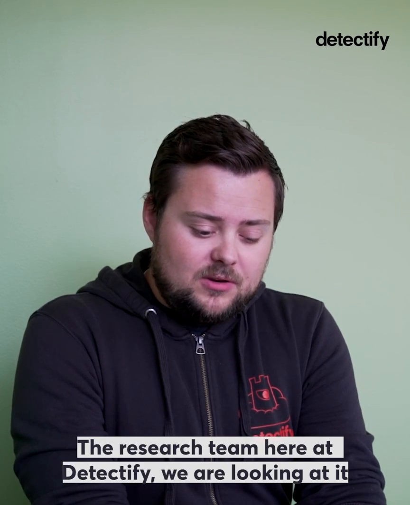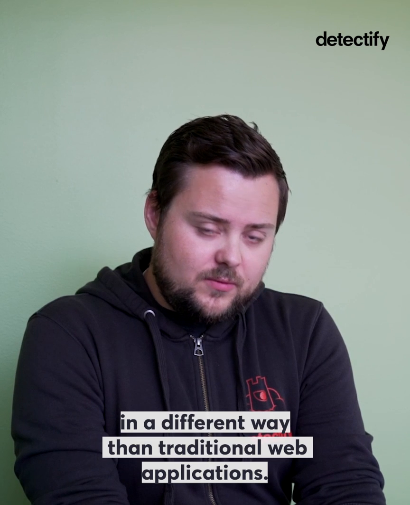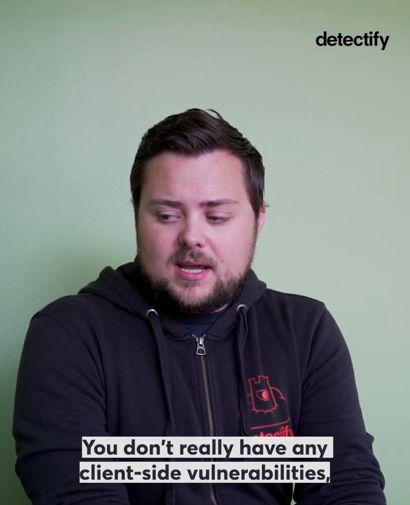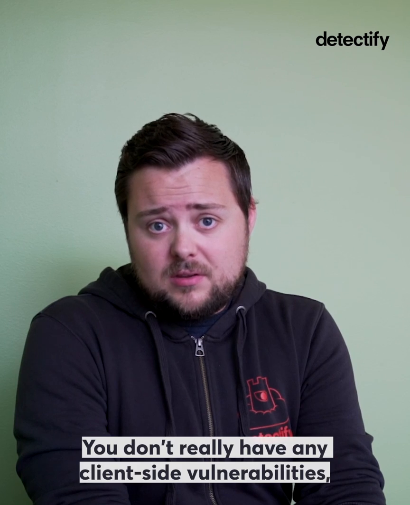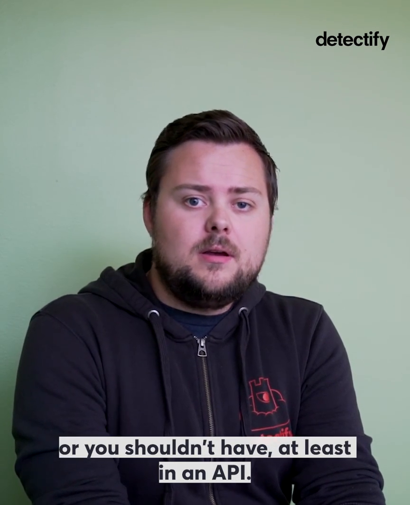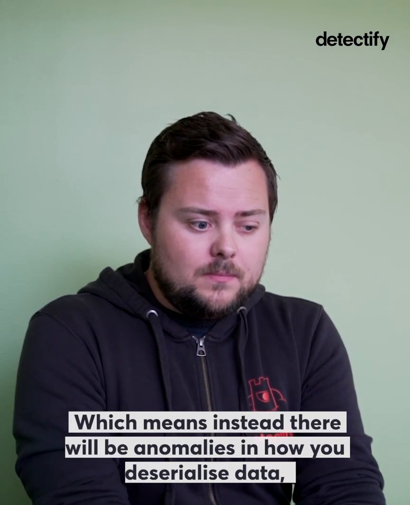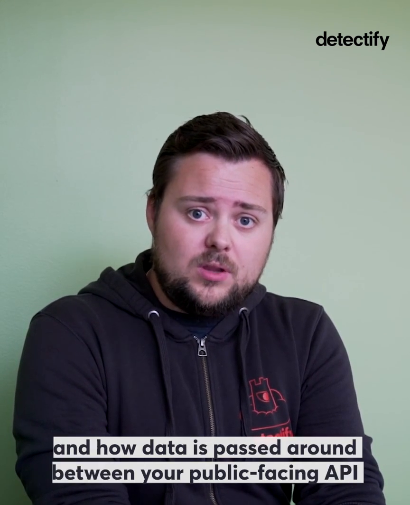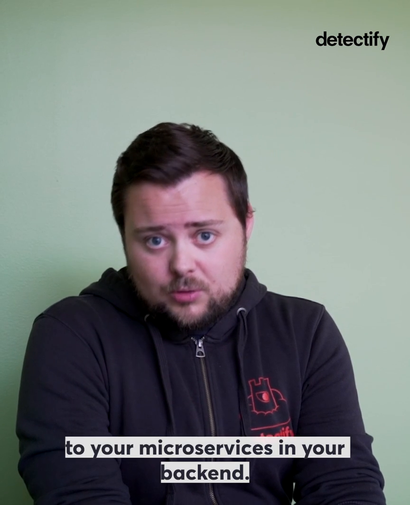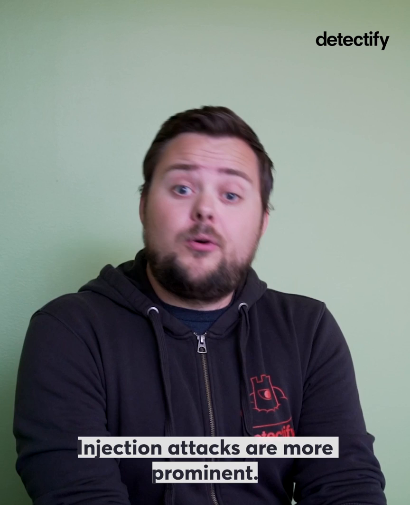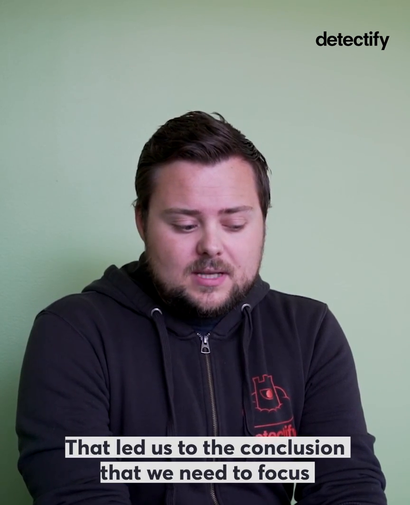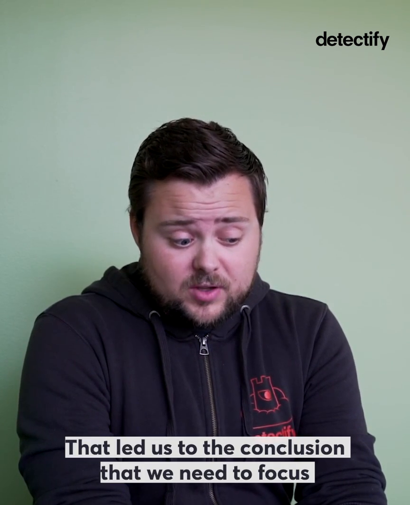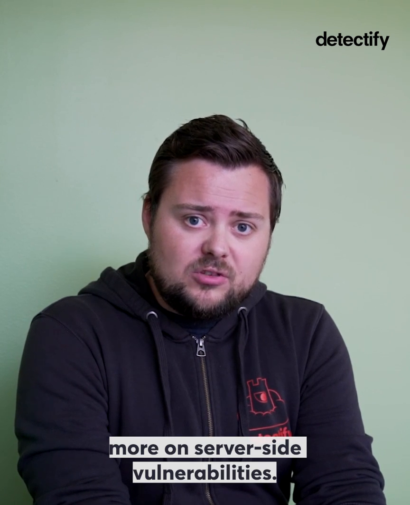The research team here at Detectify, we are looking at it in a different way than traditional web applications. You don't really have any client-side vulnerabilities, or you shouldn't have at least, in an API, which means instead that there will be anomalies, say, in how you deserialize data, how data is passed around between your public-facing API to your microservices in your backend. Injection attacks are more prominent. So that led us to the conclusion that we need to focus more on server-side vulnerabilities.